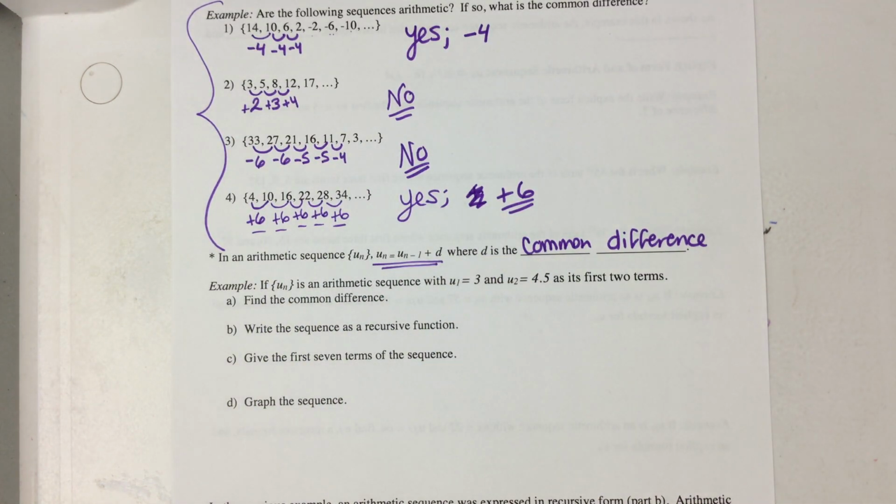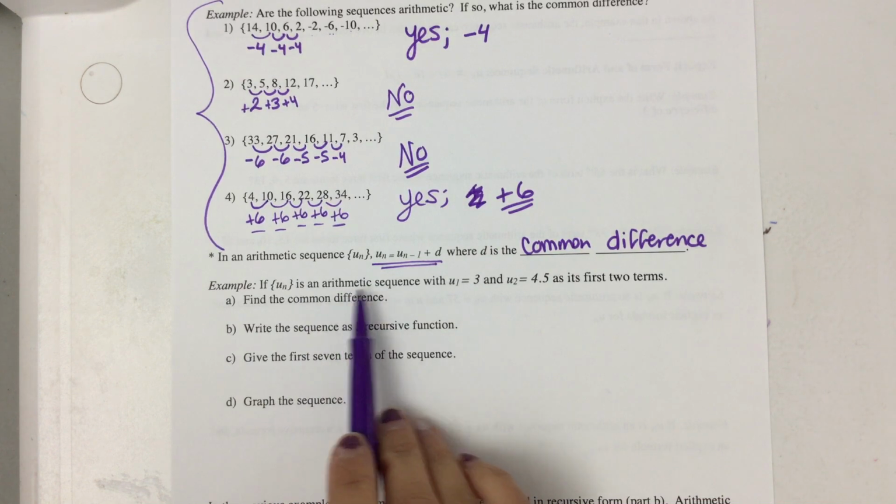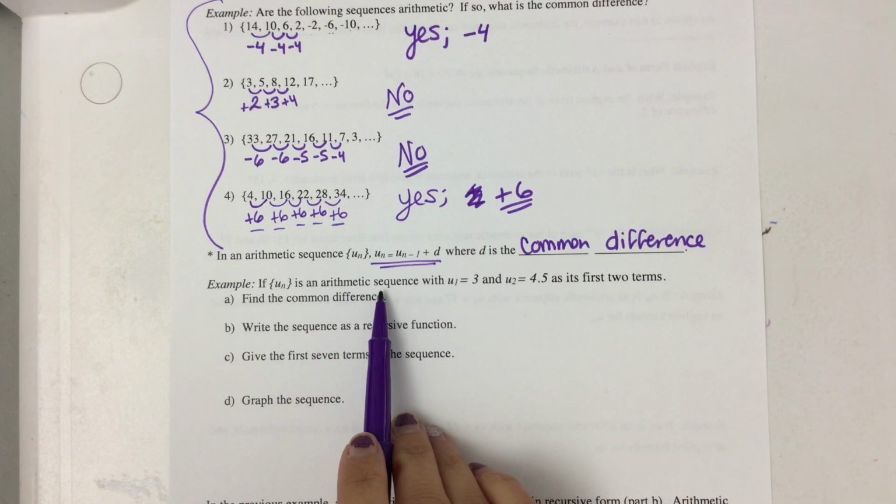So let's go ahead and look at another example. If u sub n is an arithmetic sequence, so they're telling us to get from one number to the next, you are adding or subtracting the exact same value.